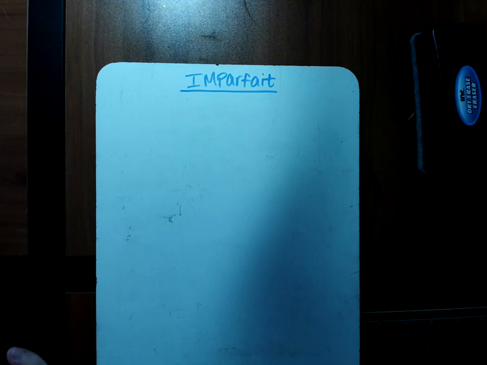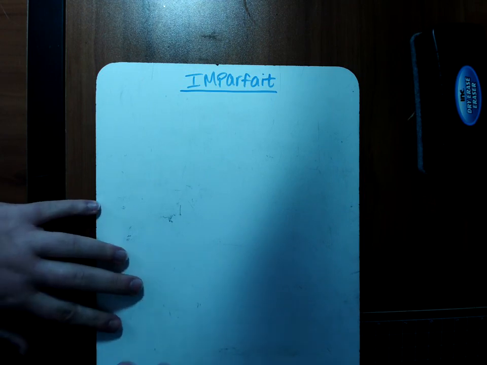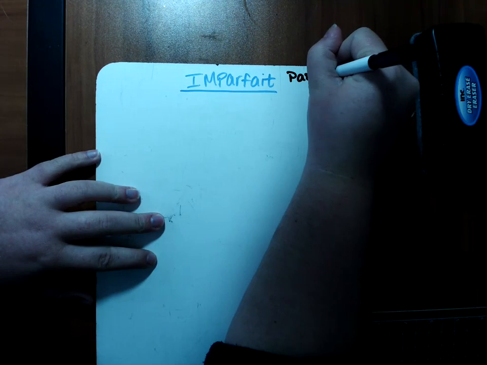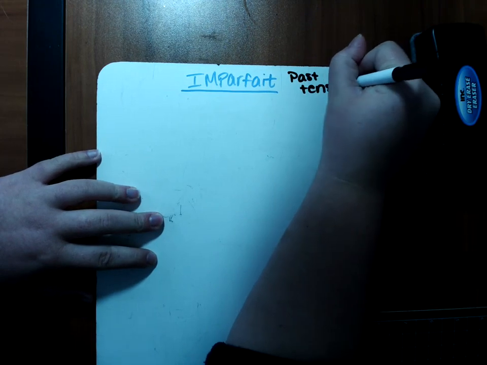So I'm hoping that we'll be able to grasp onto it quite quick because it's something that's used heavily in French, almost on a daily basis. And the Imparfait, I'm going to just kind of jump right in. The Imparfait is just another way to say something in the past tense. So we're going to be talking about the past tense today.